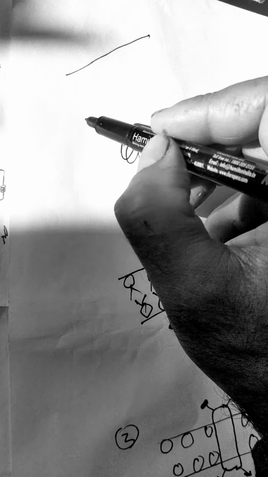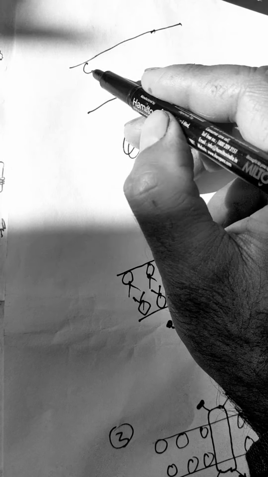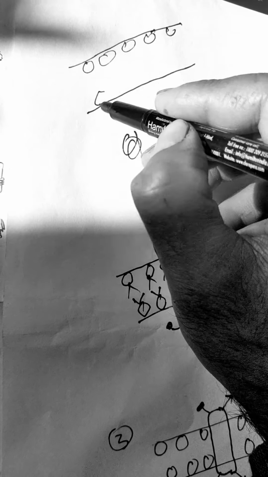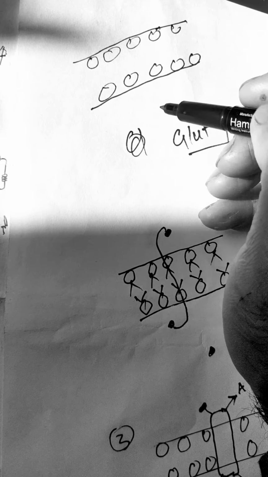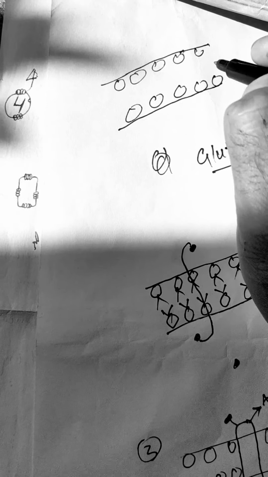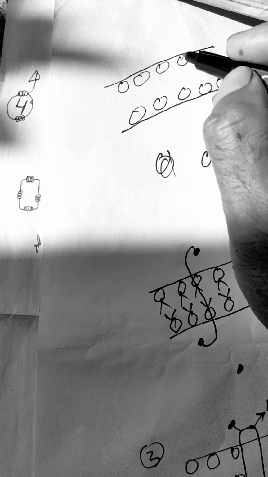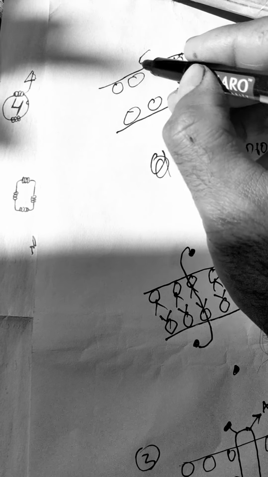This is the plasma membrane. Okay, and these are phospholipid molecules. This is actually a protein.